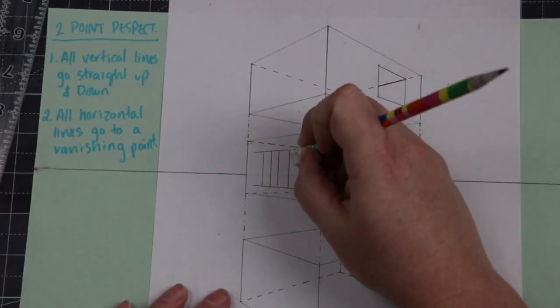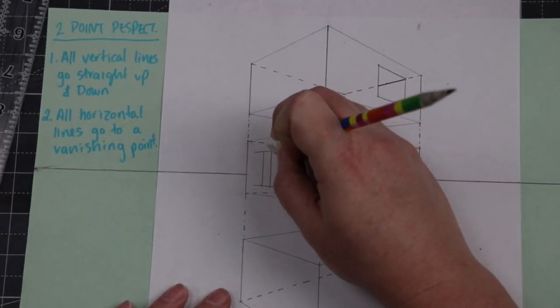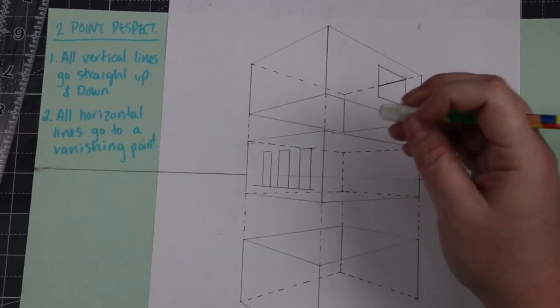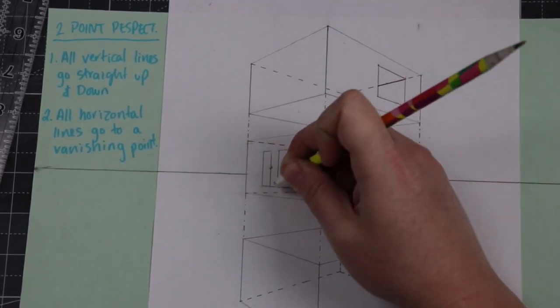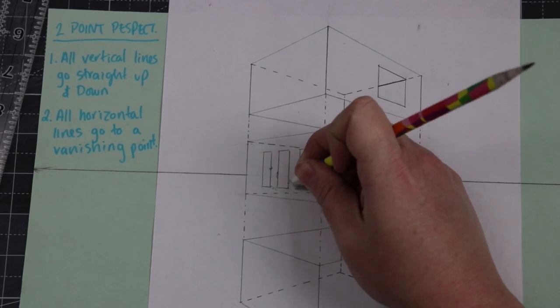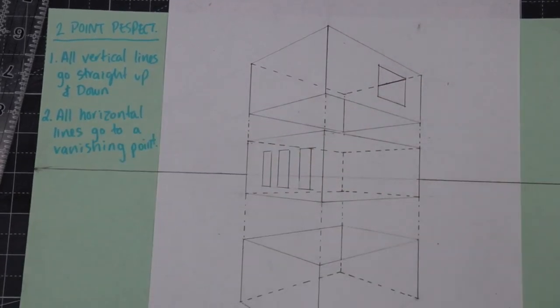So now I'm going to erase the area in between. And now I have 3 windows. Go ahead and try to get 3 windows.